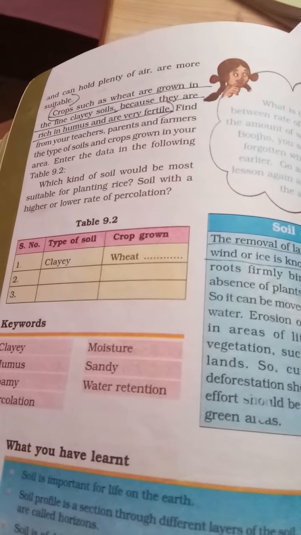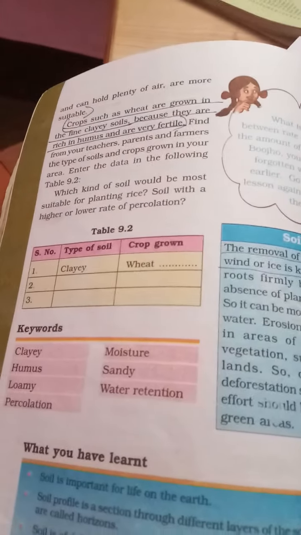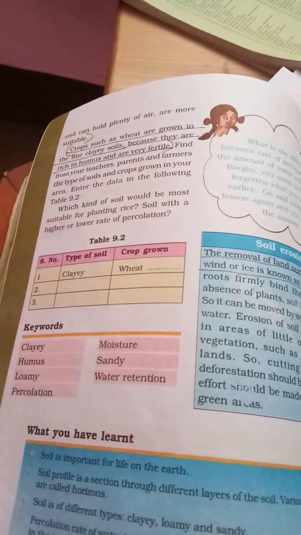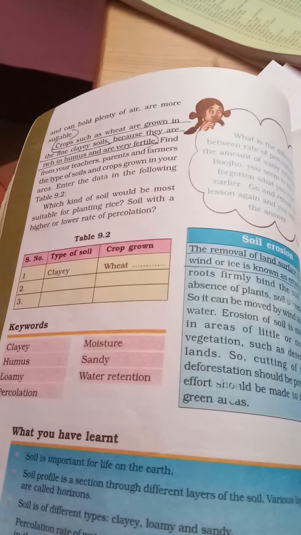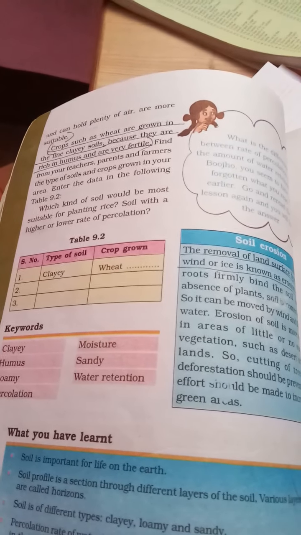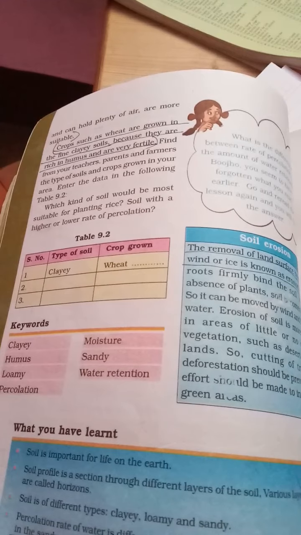Now how is this humus formed? Humus is formed by the degradation of organic molecules. It consists of macronutrients and NPK, calcium, potassium, magnesium, copper, these kinds of substances which are required for the growth and development of crops.